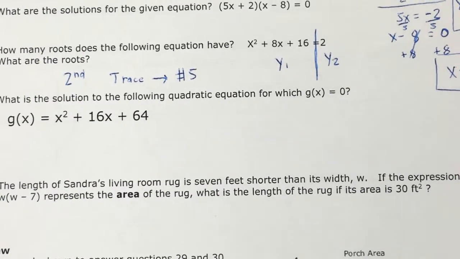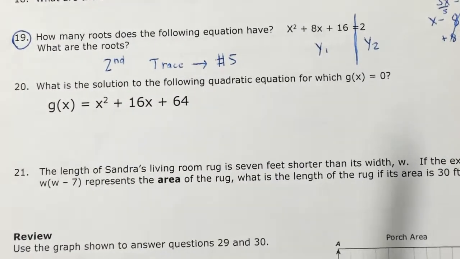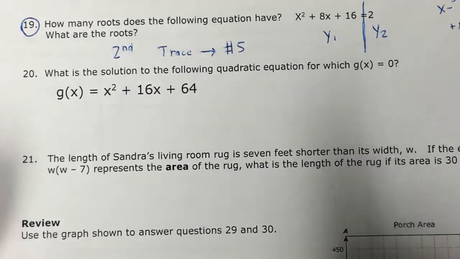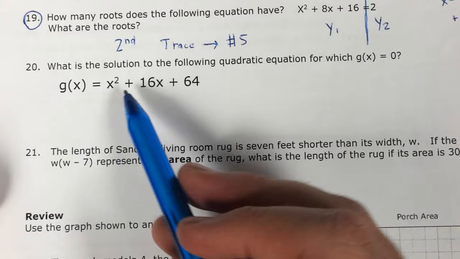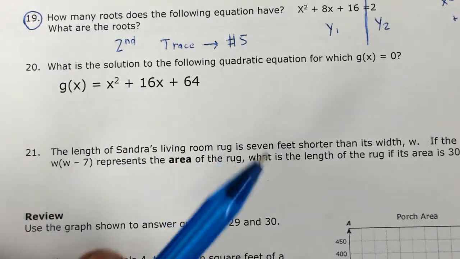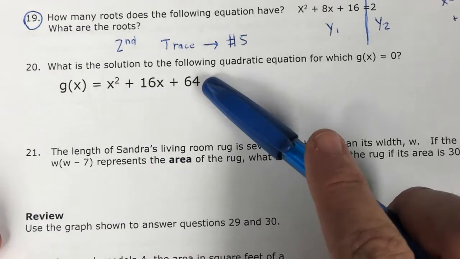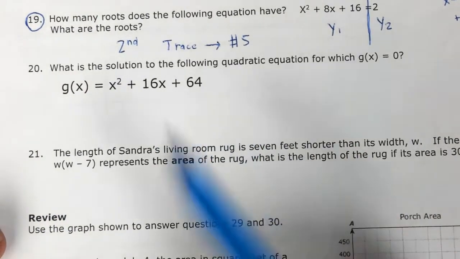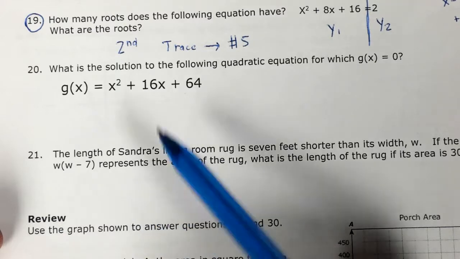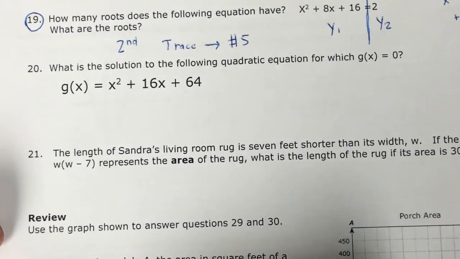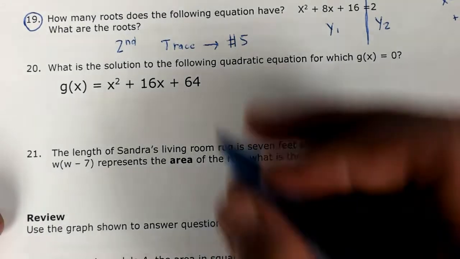All right. So you're solving number 19 on your own. Number 20, I want to find the solution to the following quadratic function equation. Oops. Well, me being a smart man looks at this and says, wow, that looks like a perfect square trinomial. Let's see, are there 3 terms? Check. Is the last term positive? Check. Can I take the square root of the first term? Can I take the square root of the last term? Yes. So I can factor this without having to do the box.